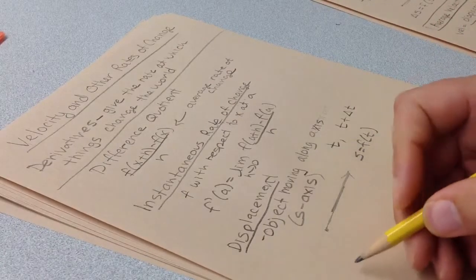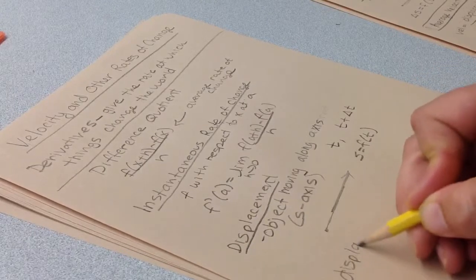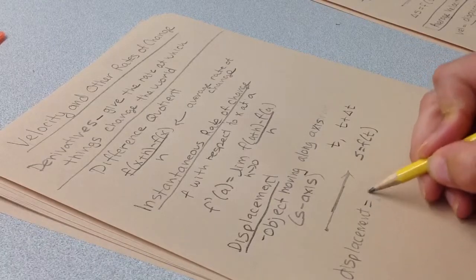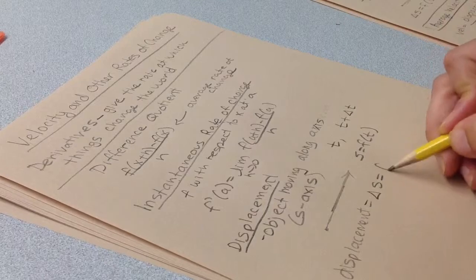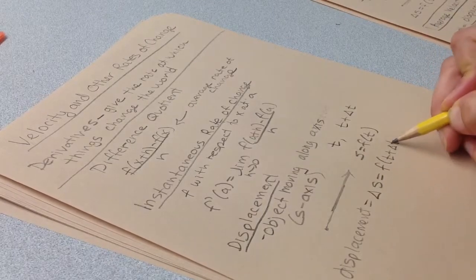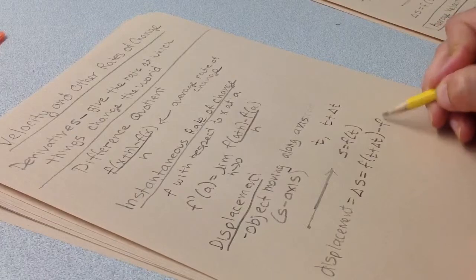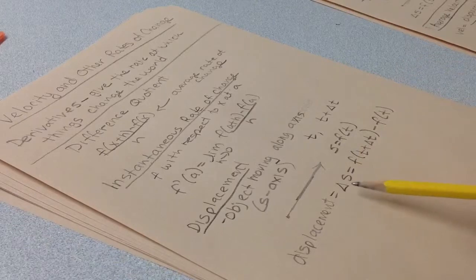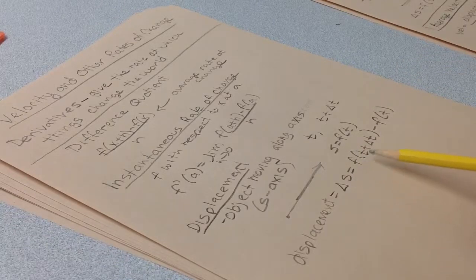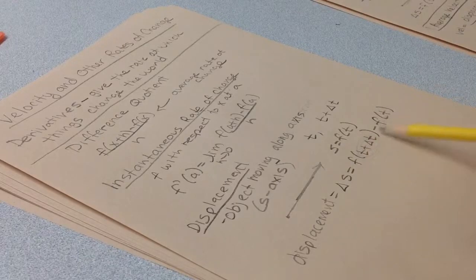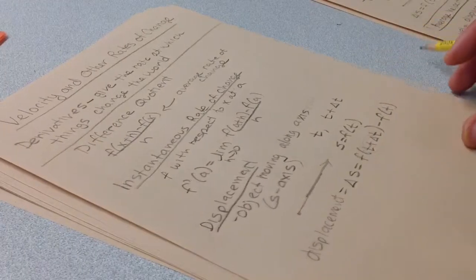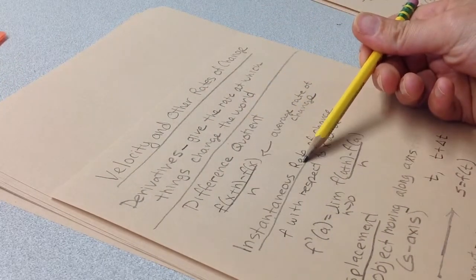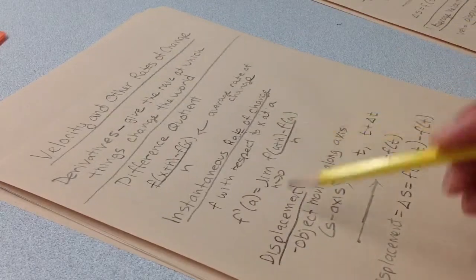So our displacement is simply our change in s. We evaluate the function at t plus delta t, and then subtract f at t. We'll do some examples of calculating displacement in the next video, but displacement is simply your function evaluated at one of the times minus the function evaluated at the other time. So far, just to review, we've talked about the difference quotient, which led us into instantaneous rate of change, and then we backtracked a little and talked about displacement.